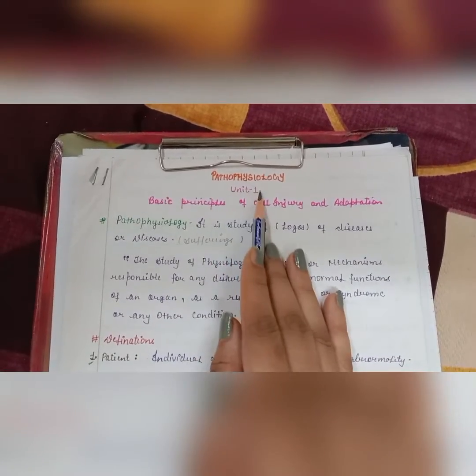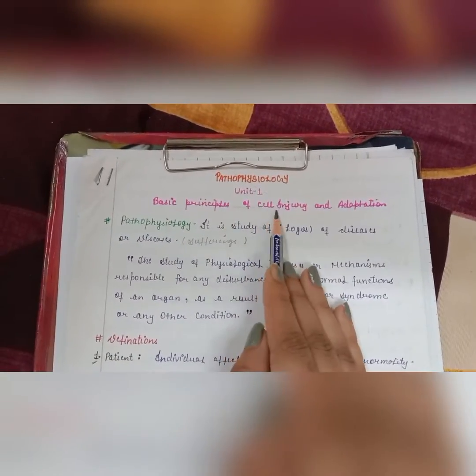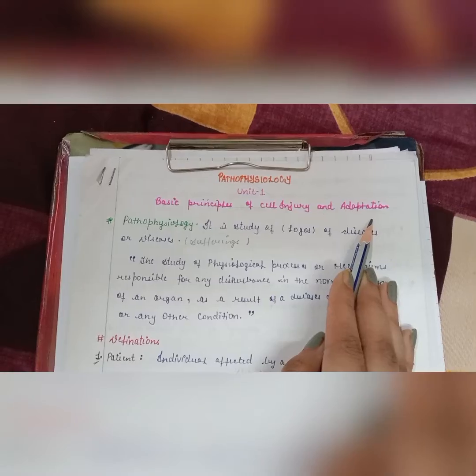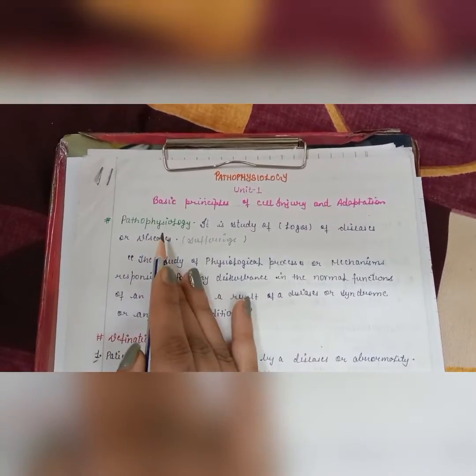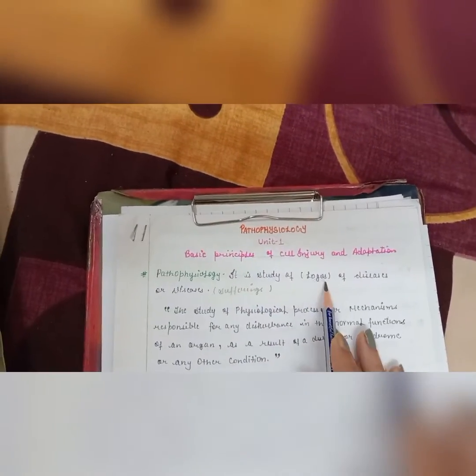Today I would like to start the first unit of Pathophysiology, that is basic principles of cell injury and adaptation. So here we are starting with the definition of pathophysiology. It is the study of logos of disease, logos meaning suffering of the disease. It gives us a complete description of any disease.